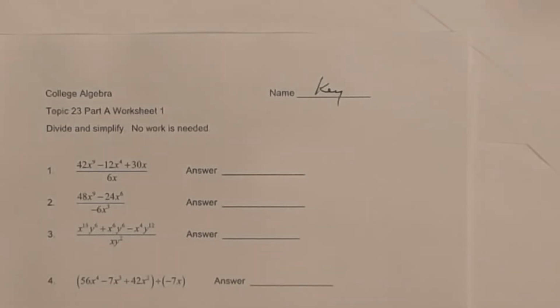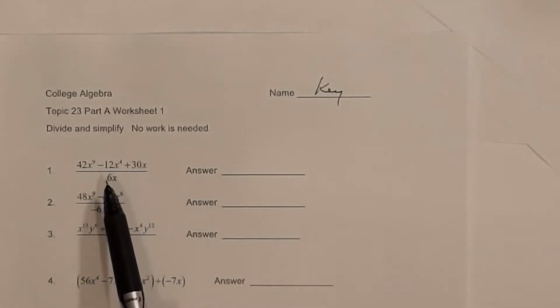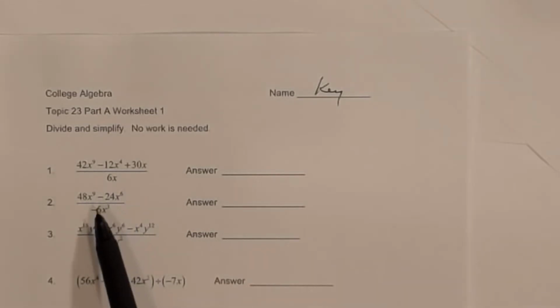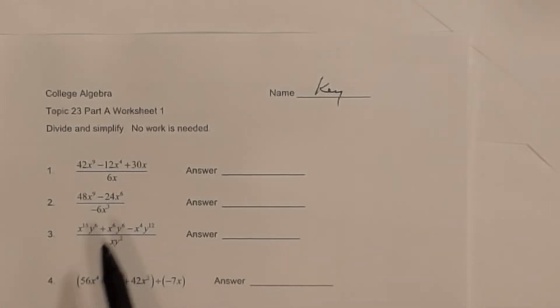This is a key to the worksheet on topic 23, part A, worksheet 1. And on this worksheet, you have polynomials being divided by monomials. So in each and every one of these cases, the denominators are monomials. So the way you're going to do this is this way. Let's look at number 1.